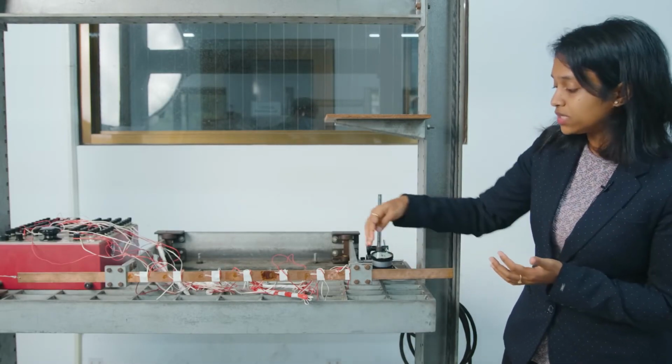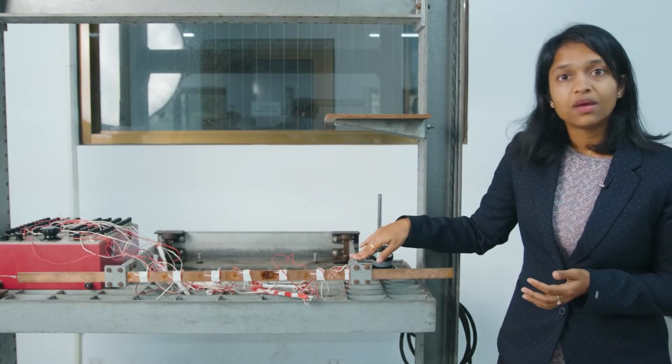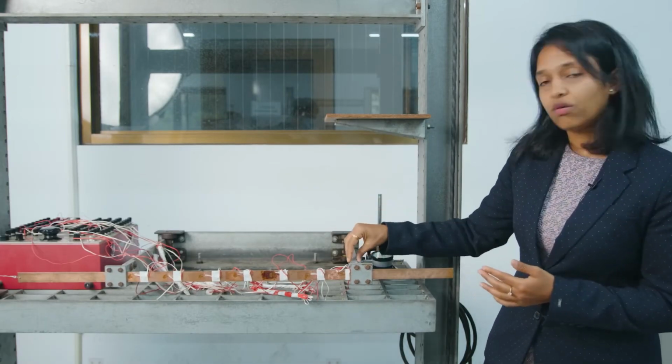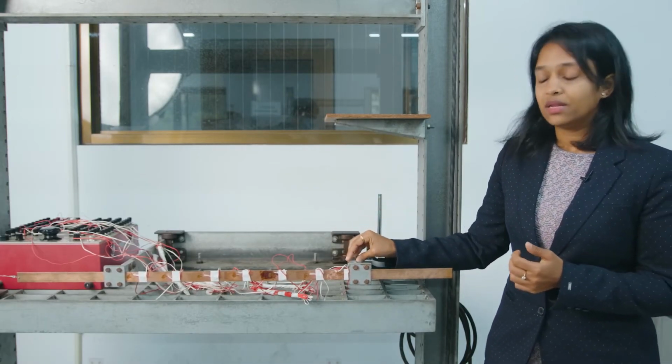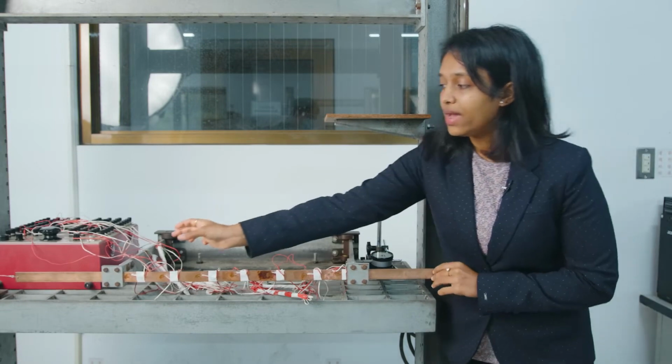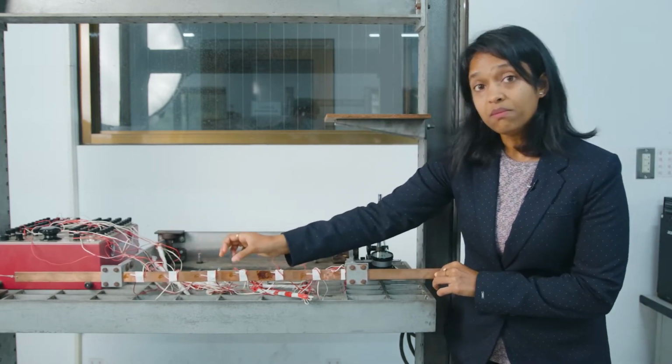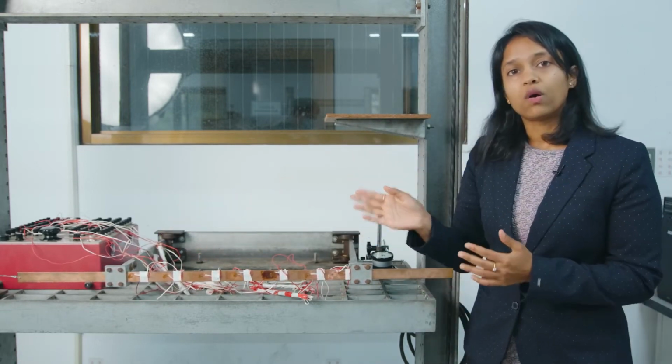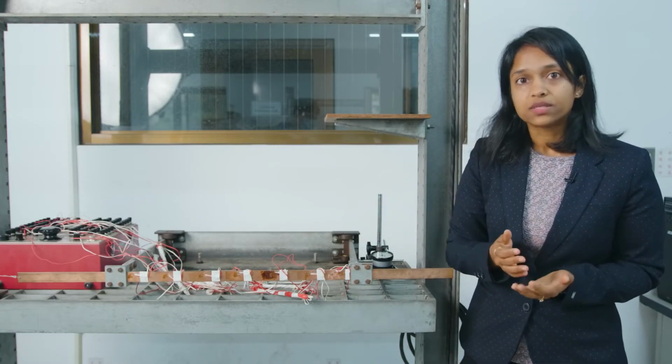How much is the displacement for any applied load? We measure that by using this dial gauge. So we measure the displacement of the column to get the rotation of this column, and you can relate the end displacement of the beam with the rotation of the column as shown in your manuals.